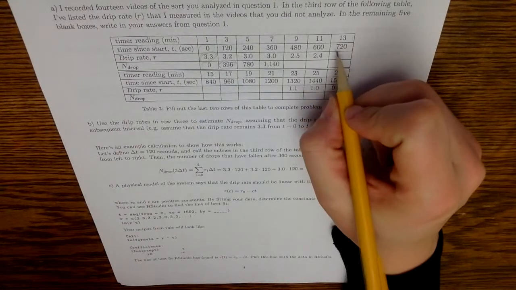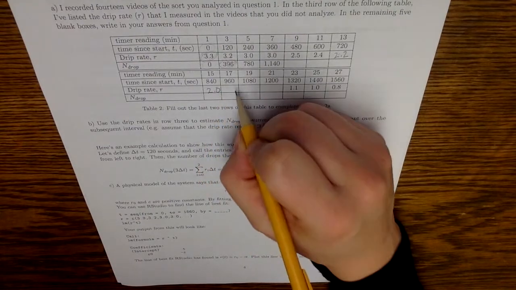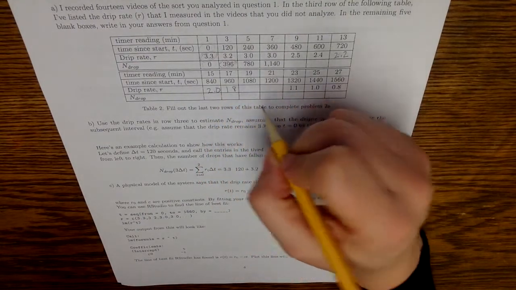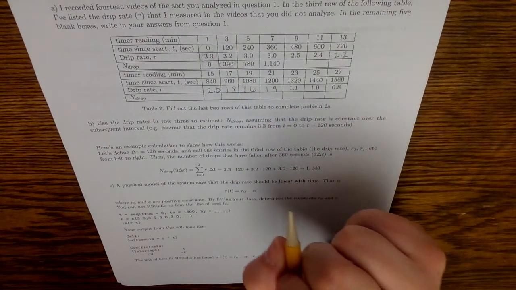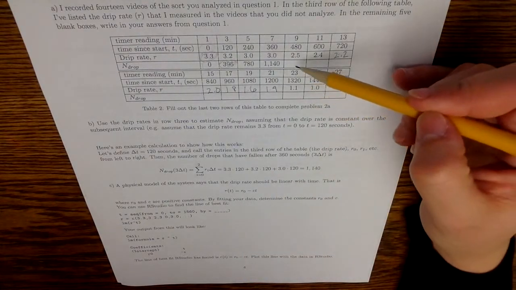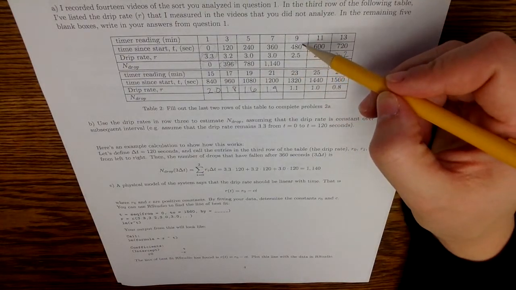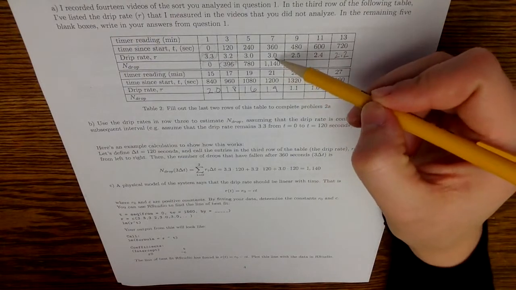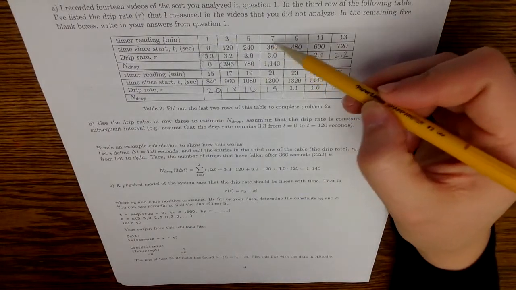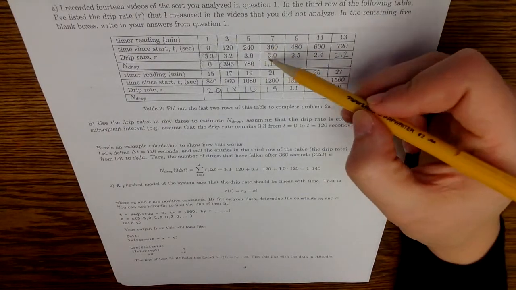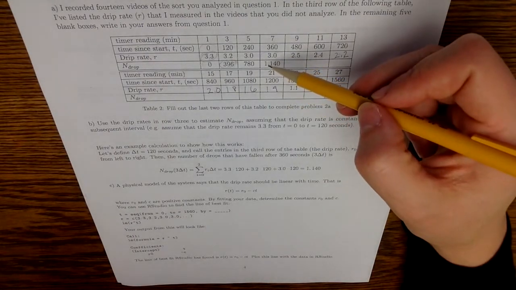Okay, so here first we should fill in our calculated rates. I calculated 2.2 in the 13th minute, and then 2.0 in the 15th minute, 1.8 in the 17th minute, 1.6 in the 19th minute, and then 1.4 in the 21st minute. Now filling in our blanks here. To get the number of drops by the 480th second, we take the drops by the 360th second, and then we take 120 times the drop rate in that interval from 360 to 480, which is 3.0. It's listed right here. So we'll take 3.0 times 120, which is 360, plus 1,140.